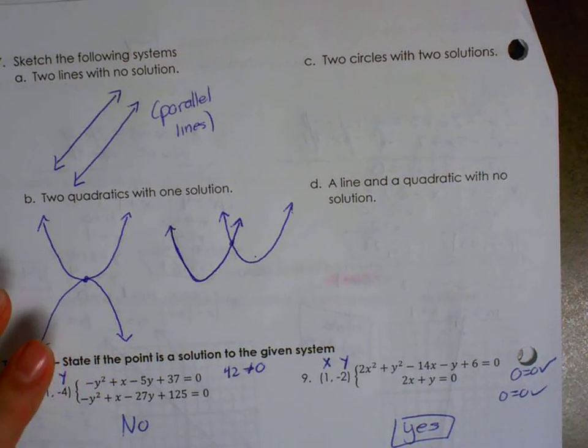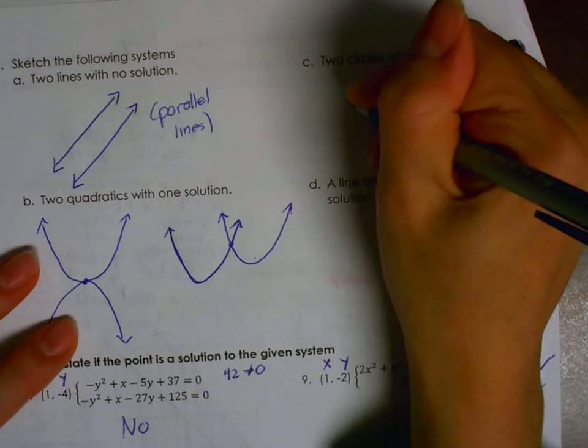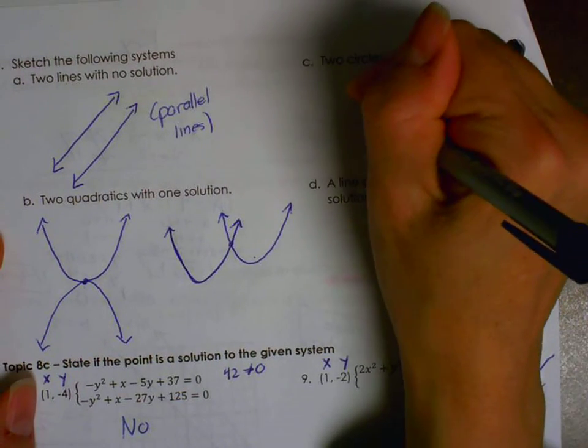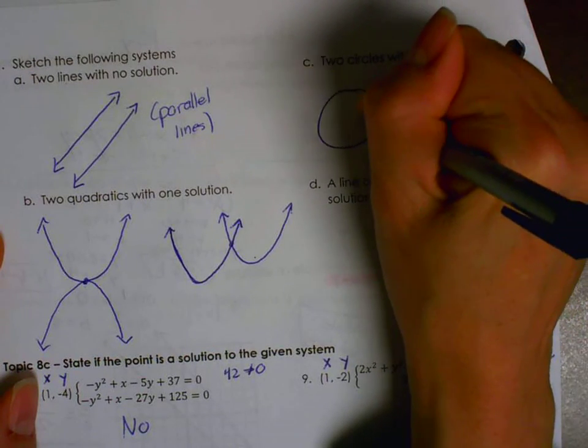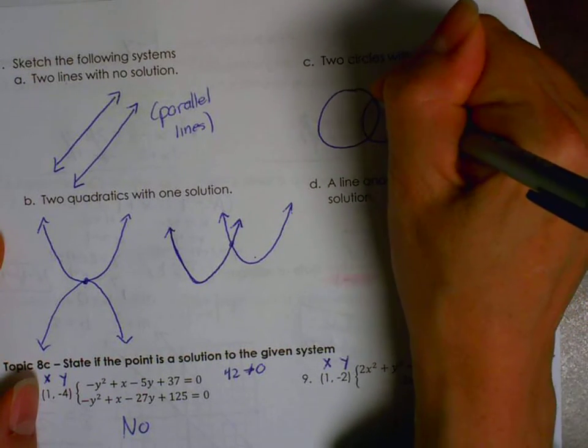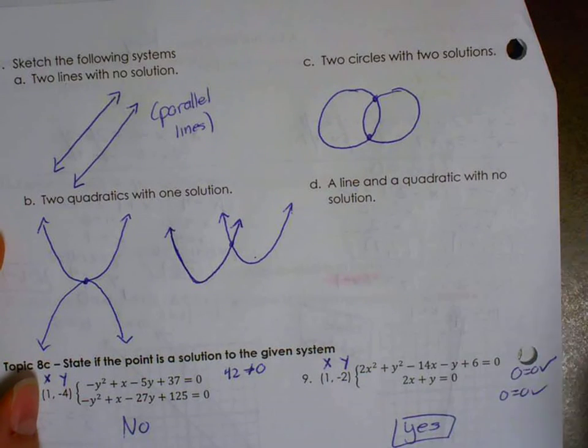2 circles with 2 solutions. Okay, so 2 solutions means I want them to touch in 2 spots. So there's 1 circle. If I draw my other circle like that, they're touching in 1, 2 spots. So that is 2 circles with 2 solutions.